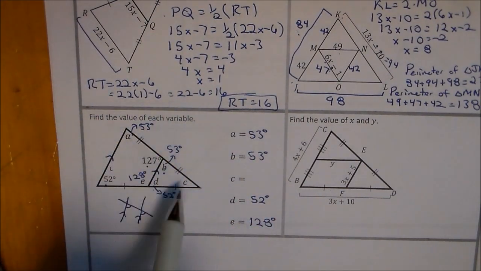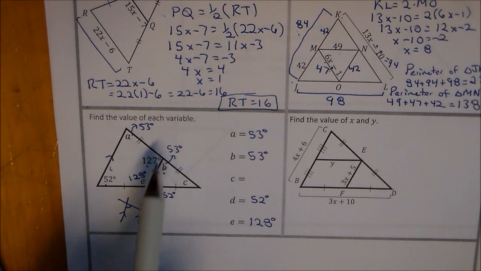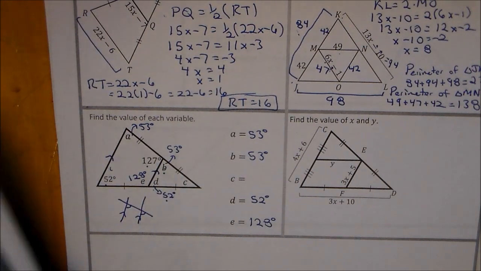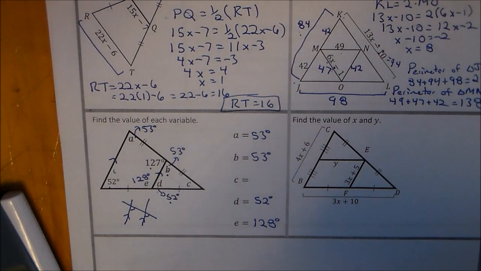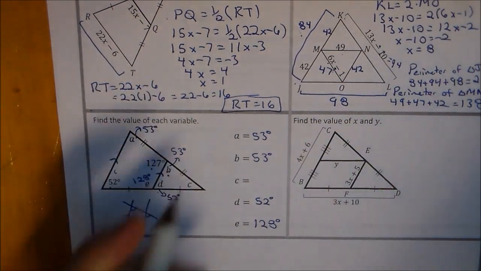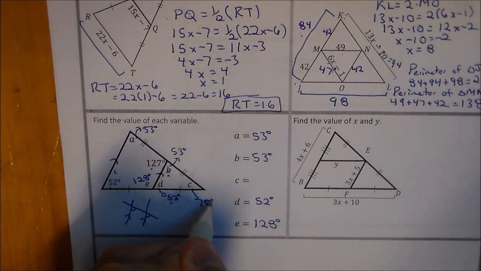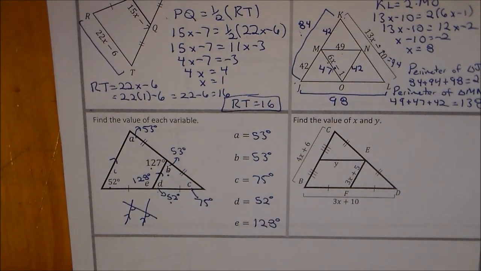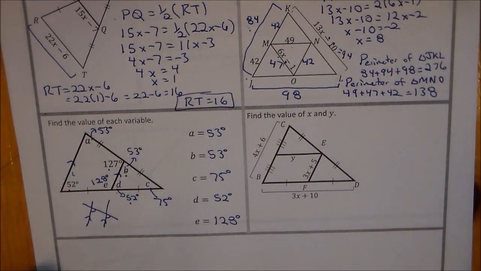And then the last thing we're going to do here to find C is I have 53 and 52. I need to find angle C. So 53 plus 52 gives me 105. I'm going to subtract that from 180, and I get that C is 75 degrees. So by parallel lines, we can use our different angle and triangle rules to go in and find all of the angles. For our last one here, we need to solve for the values of both x and y.